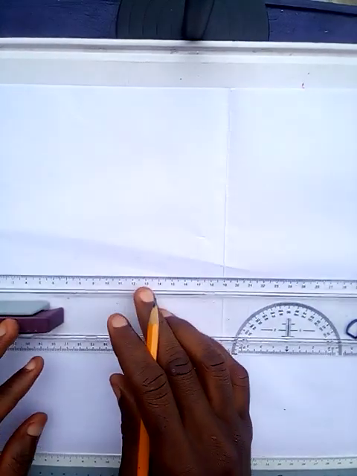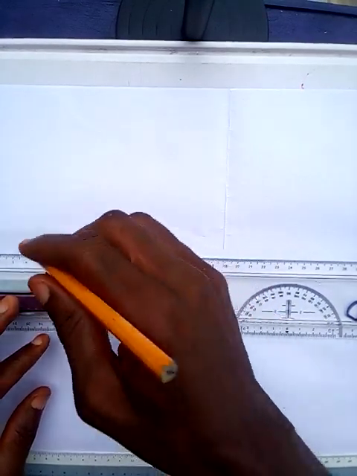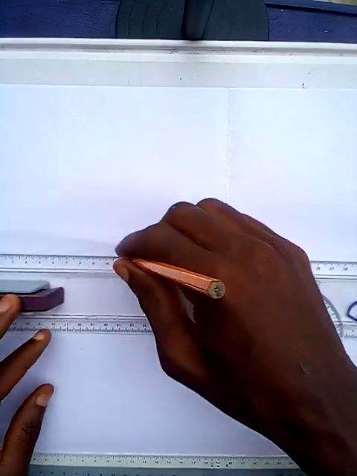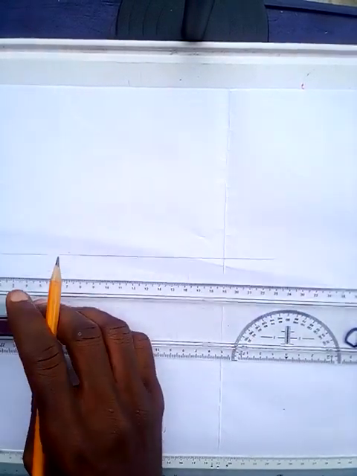So what do we do? The length of side given is 40 millimeters. So the first thing you have to do is to draw a horizontal line of any length, then mark the length of the base. The length of the base is 40 millimeters. We are given the side to be 40 millimeters.